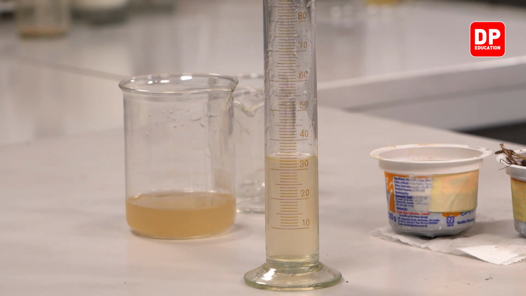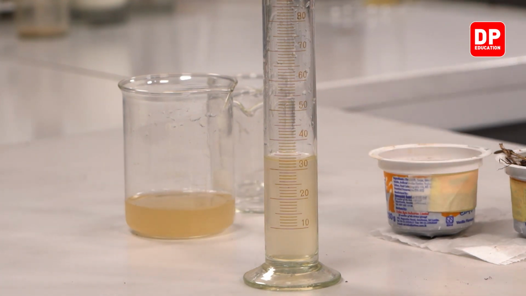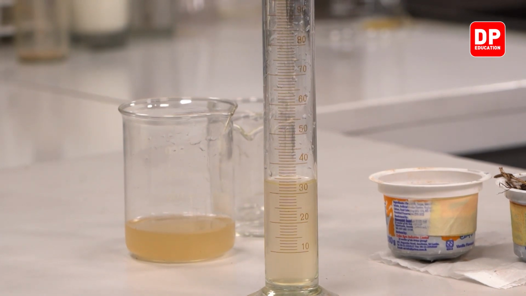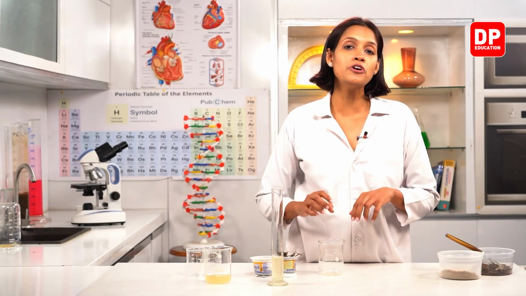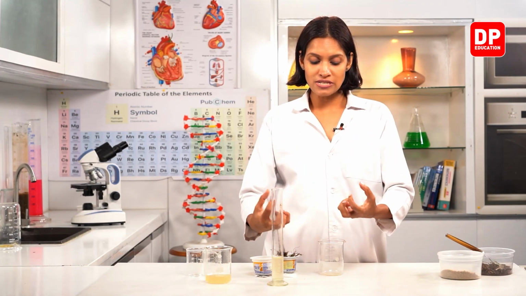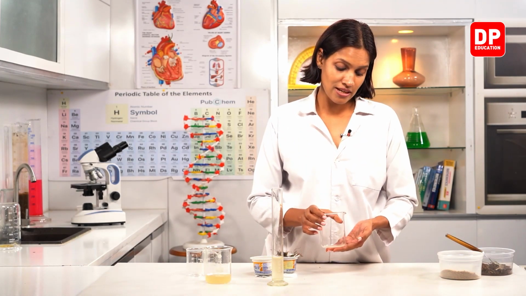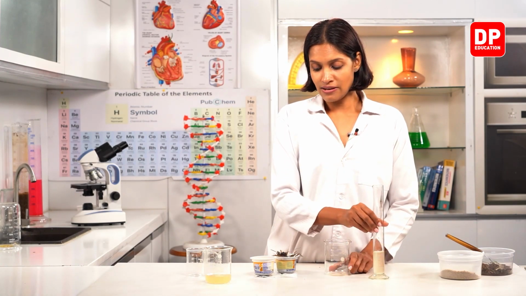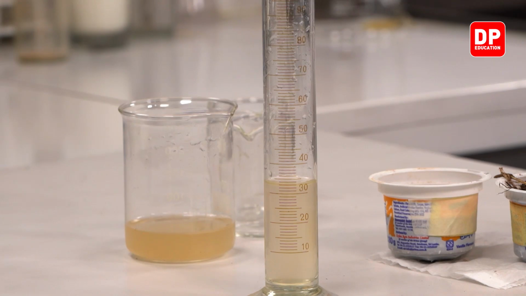Right, children. Take the reading now. What can you see? This time the water collected at the bottom of the second beaker is about 33 milliliters. Right? Even to this one we poured 60 milliliters. So after going through the soil, the water collected in this second beaker is 33 milliliters. Right?